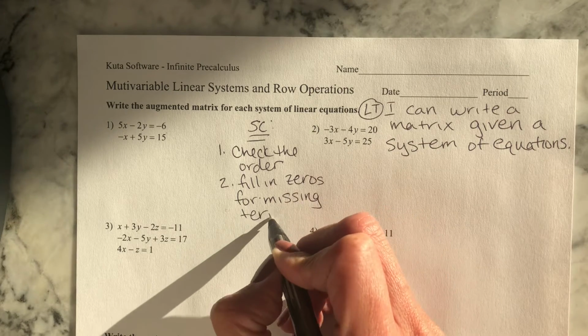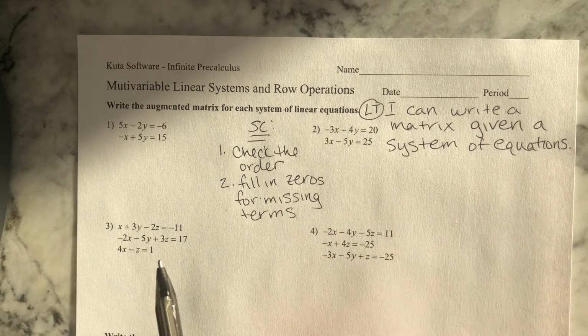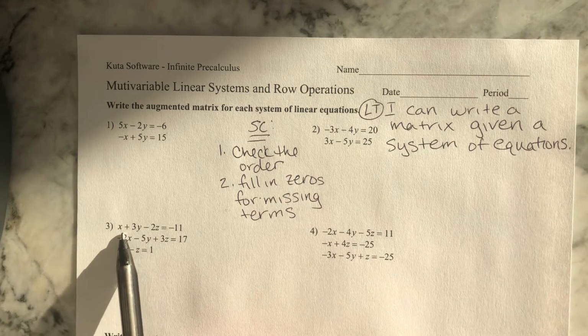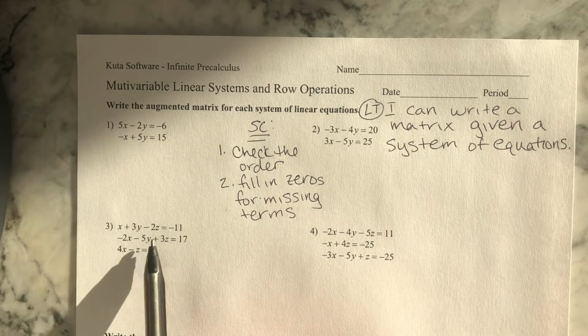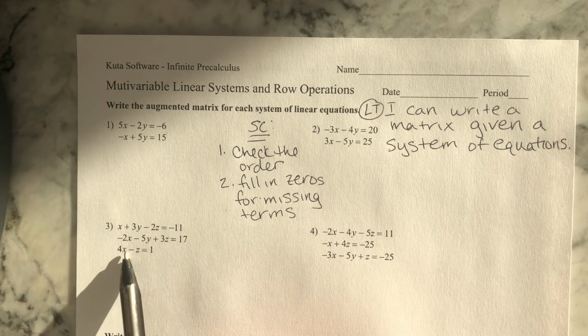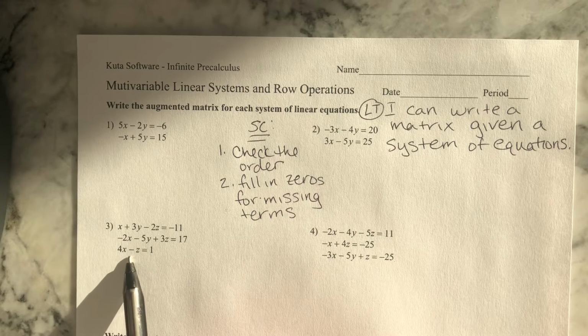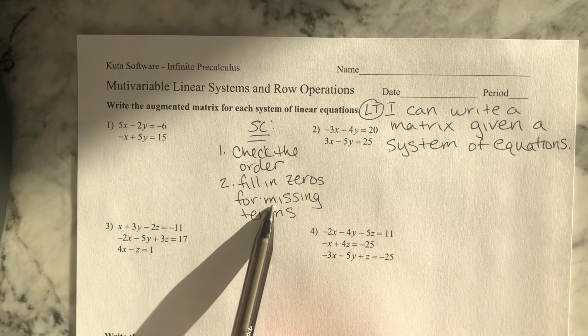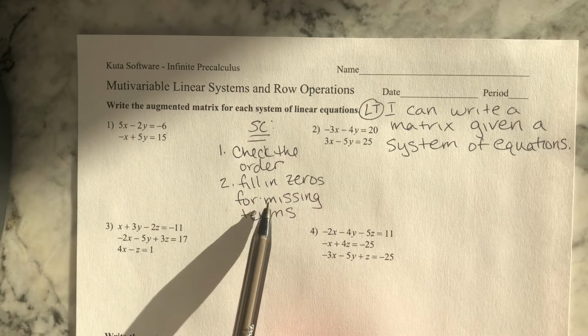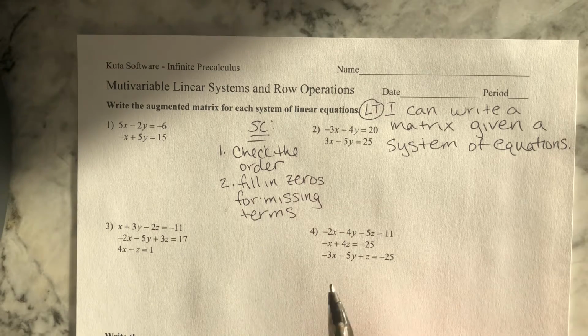Let me show you an example of what that means. If you look down here at number 3, this has an x, y, z equals a constant. X is missing the y, so you would fill in a 0 there, z equals a constant. So that's what I mean by filling in zeros for missing terms.